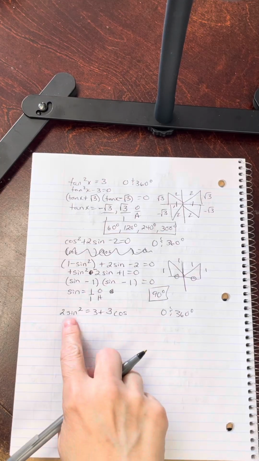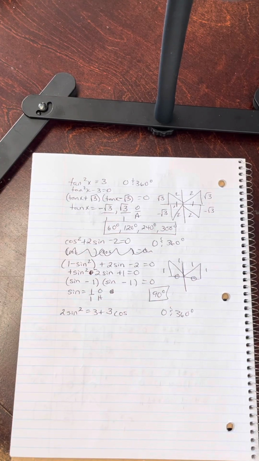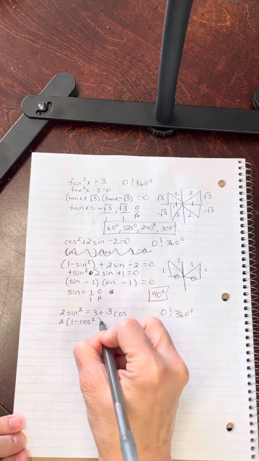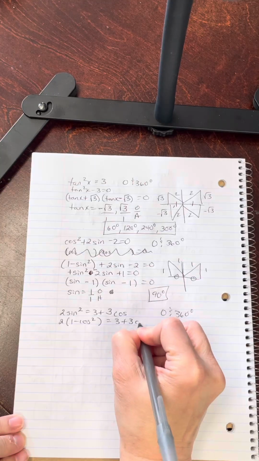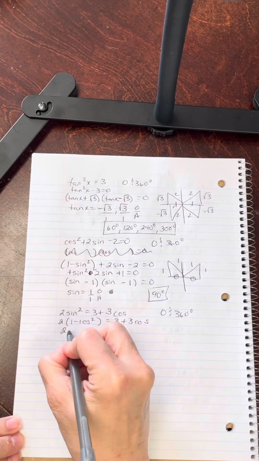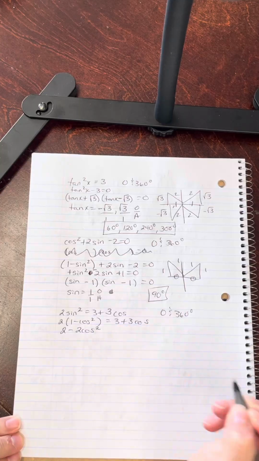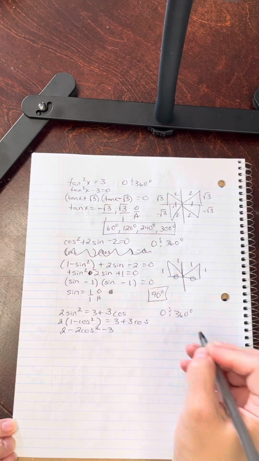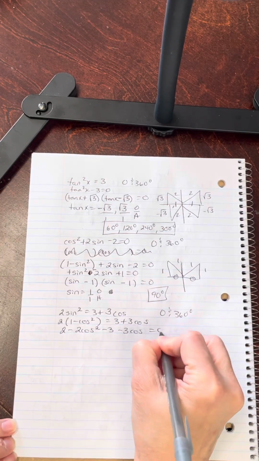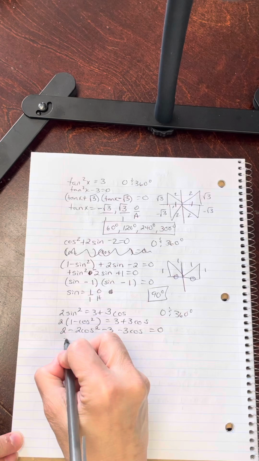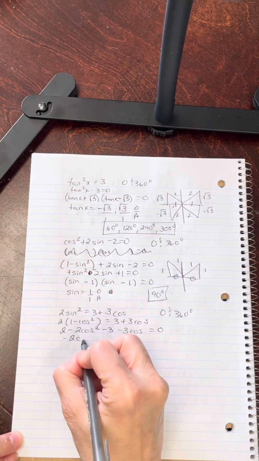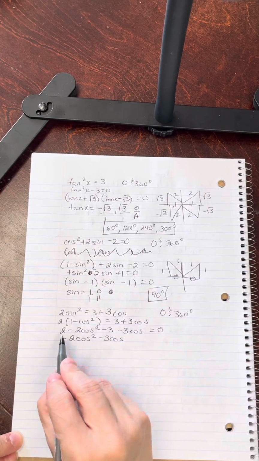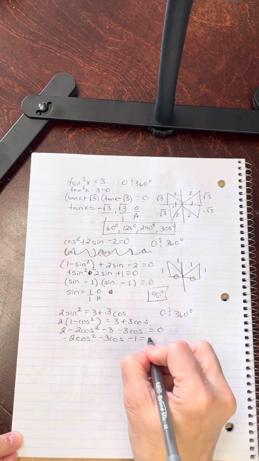Again, I see sine squared and a cosine, so I'm going to have to change the sine squared version. So this is 2 times 1 minus cosine squared equals 3 plus 3 cosine. Distribute: 2 minus 2 cosine squared. And since I know I need to factor and it needs to equal 0, I'm going to go ahead and write minus 3 and move it, and minus 3 cosine and move it, equals 0. So now I'm going to put like terms together and keep everything in order. So negative 2 cosine squared minus 3 cosine. 2 minus 3 is negative 1 equals 0.